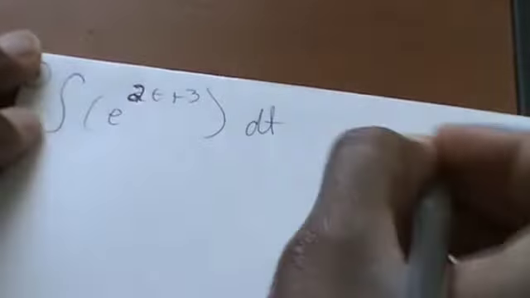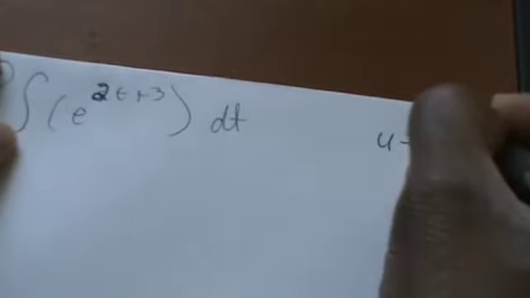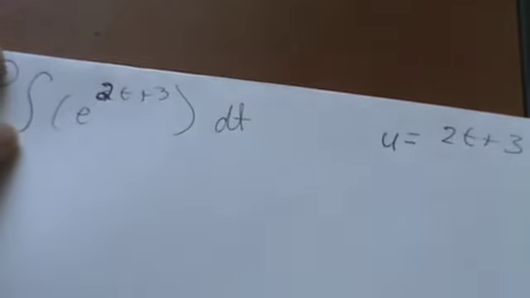By the way, these problems, many of them are in your notes already. So what I'm going to do is I'll let u equal 2t plus 3. Okay?